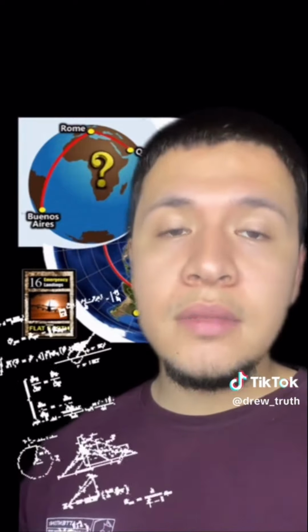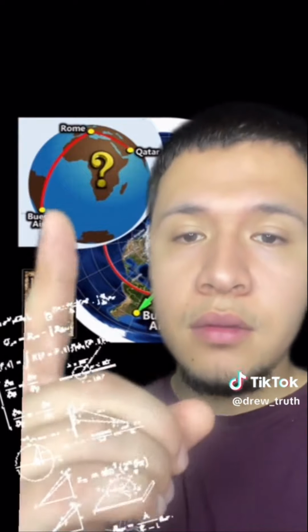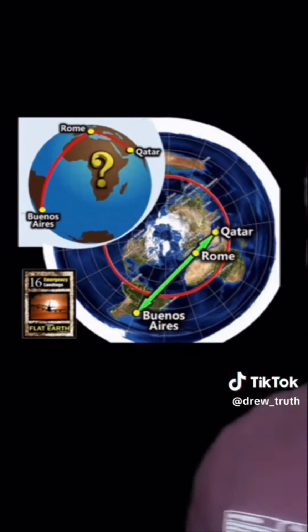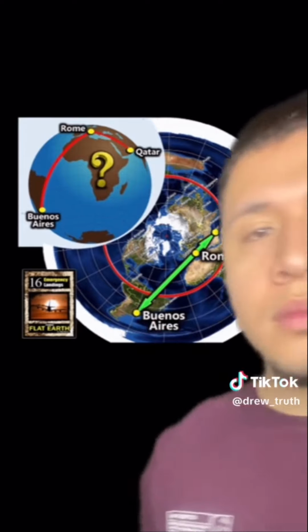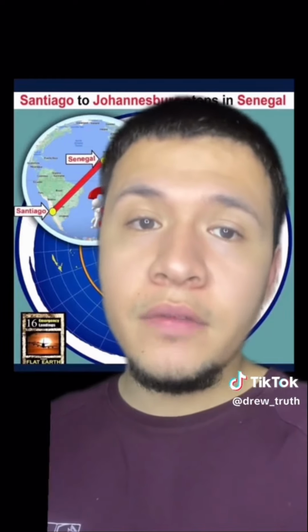There's another one. This flight was from Buenos Aires to Qatar. Emergency happened along the way, so they decide to stop all the way up in Rome. Honestly, that seems like a waste of gas. Like, why couldn't you just land somewhere here in Africa? But if you take a look at it on the flat Earth map, Buenos Aires to Qatar, Rome is along the way.